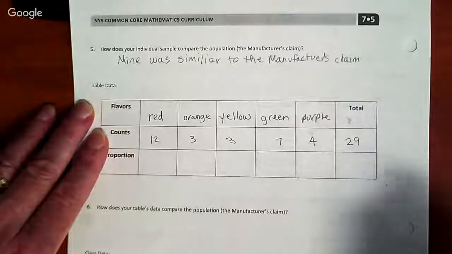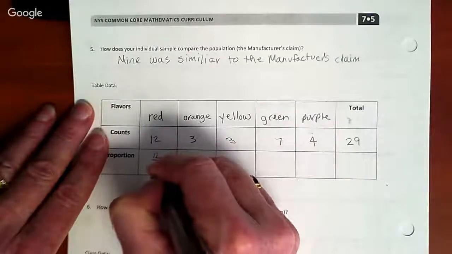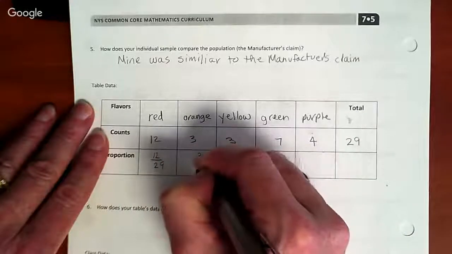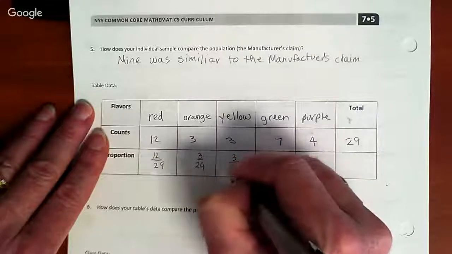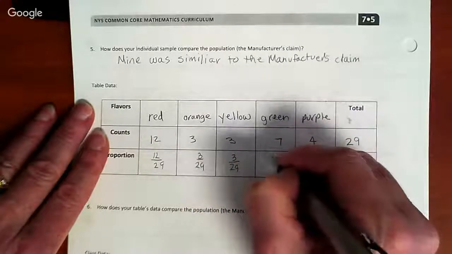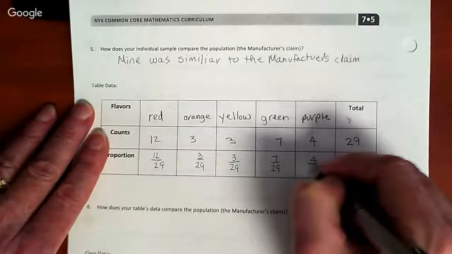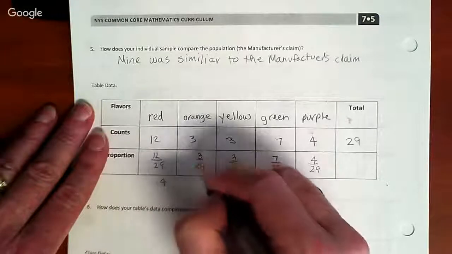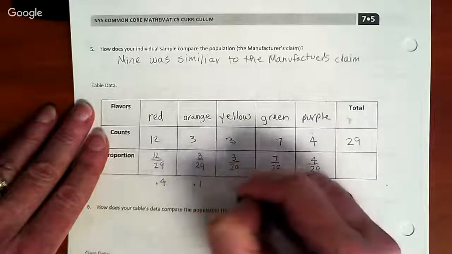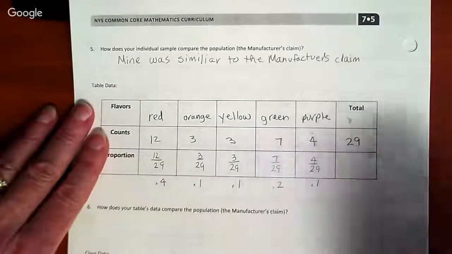And we had 29. Okay. So they had 12 over 29, 3 over 29, 3 over 29, 7 over 29, and 4 over 29. So theirs was 0.4, 0.1, 0.1, 0.2, and 0.1.